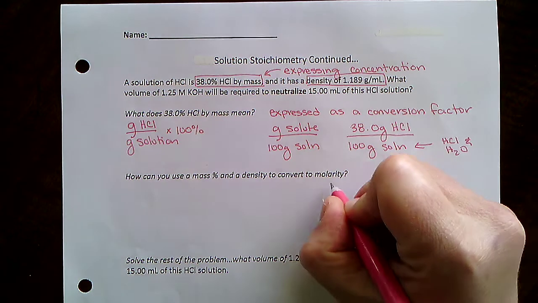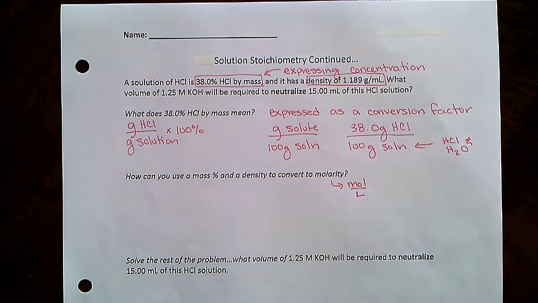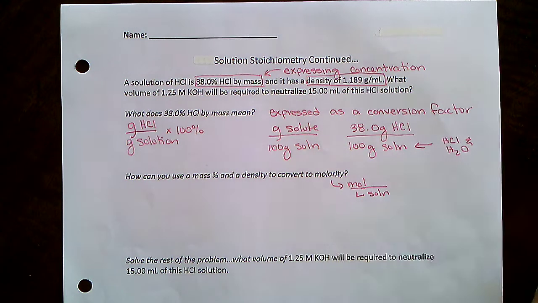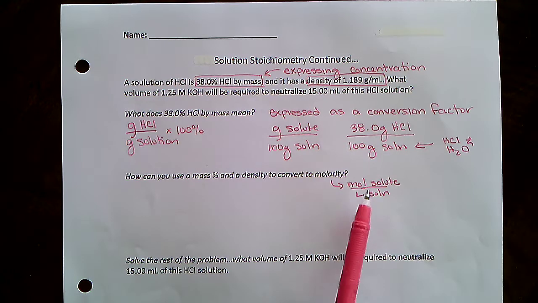Just a reminder, molarity is moles per liter of solution, and really to specify, moles of solute. So moles of HCl per liter of aqueous solution.